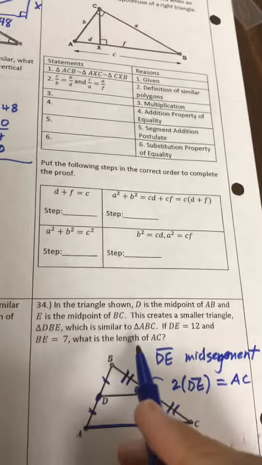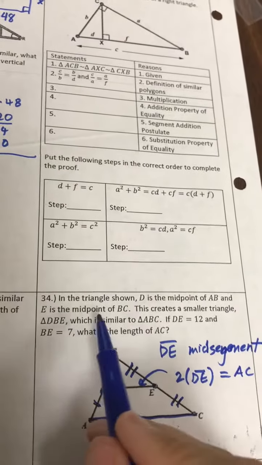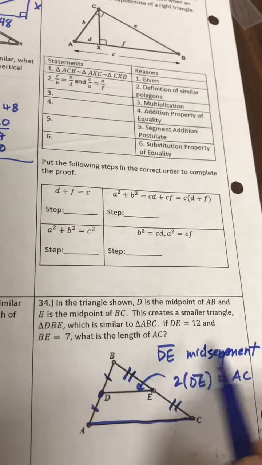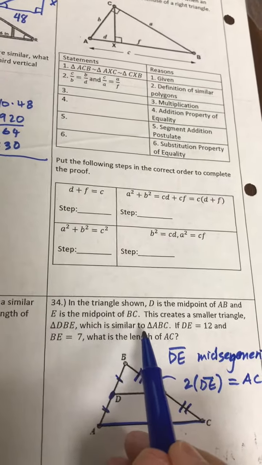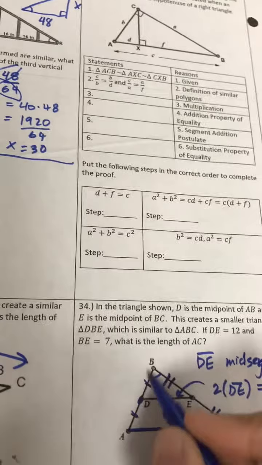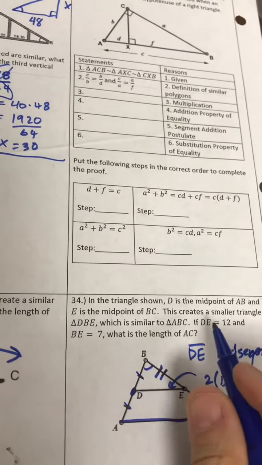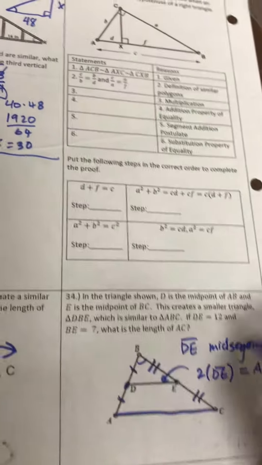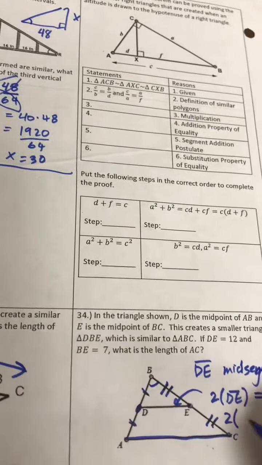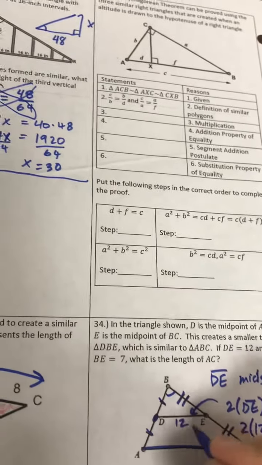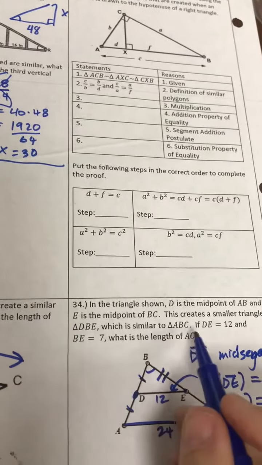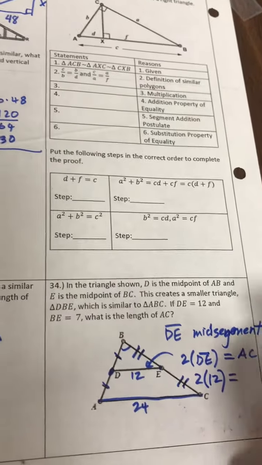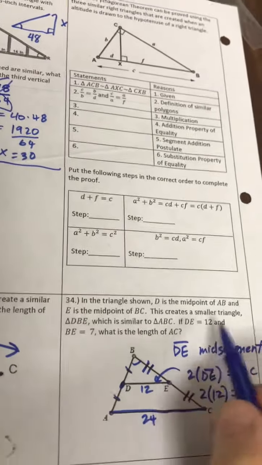Now let's see what the problem states. It tells us specifically those were the midpoints. So it's basically telling us it's the mid-segment. And it's saying they're similar, which we know because of side, angle, side. They both have sides and they share this angle B. If DE is 12, so if this is 12, we know the mom is 24. And now it says if DE is 12, yep, then we know AC has to be 24.